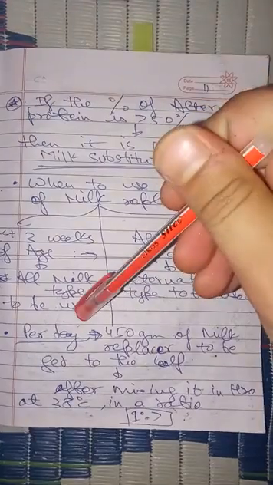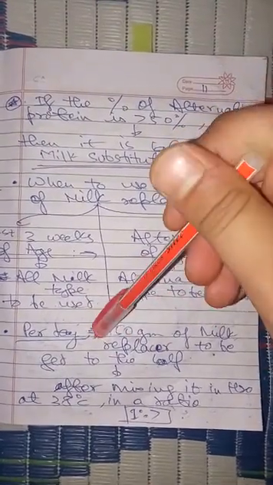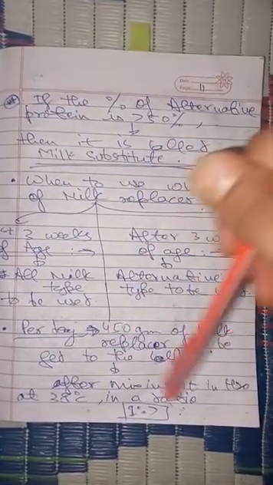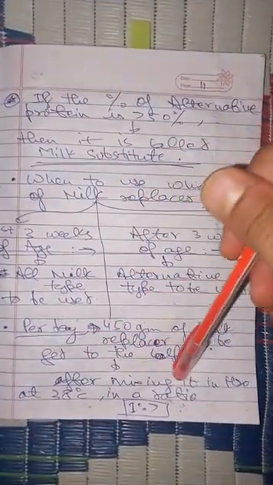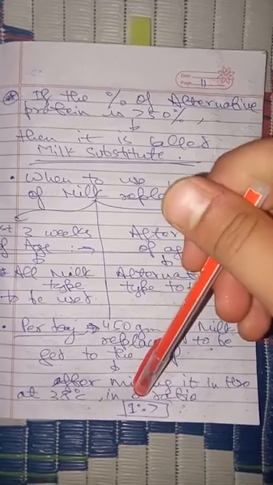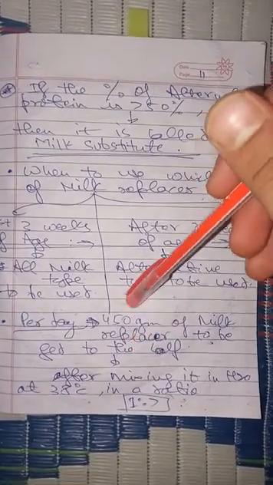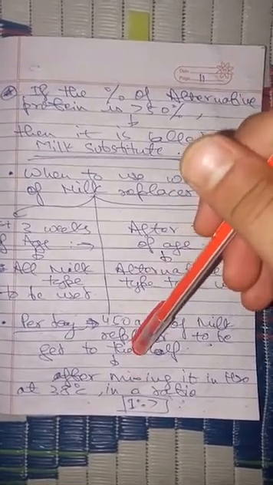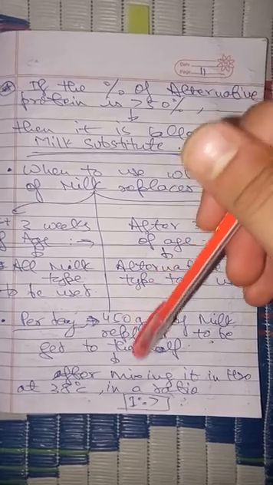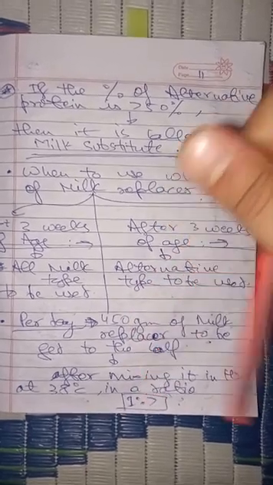Now, 450 grams of milk replacer per day is to be fed to the calf after mixing it in water at 38 degrees Celsius in a ratio of 1:7. So the ratio of milk replacer to water is 1:7: 450 grams of milk replacer, sorry, not starter, milk replacer, and 7 parts of water.